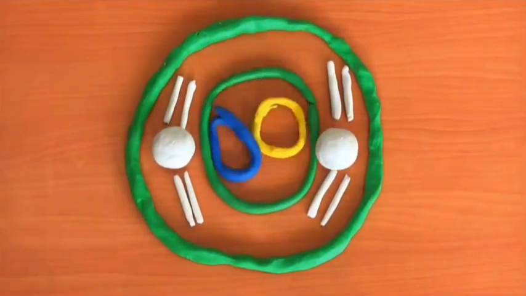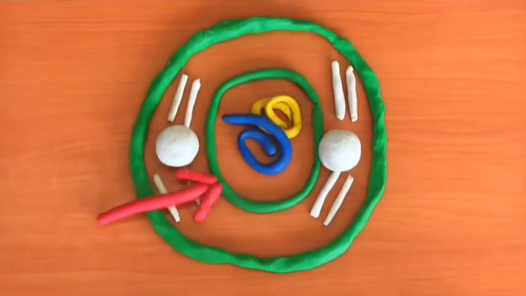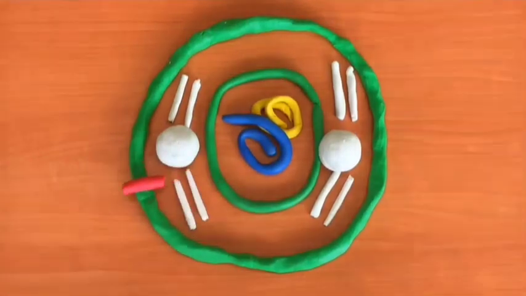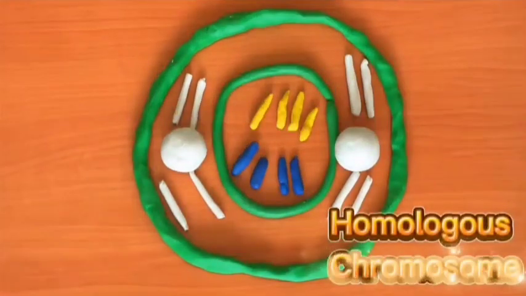Here, the nuclear membrane is present, and the DNA exists in coiled form and duplicates, forming homologous chromosomes. With DNA replication complete, the cell is now ready for prophase 1.